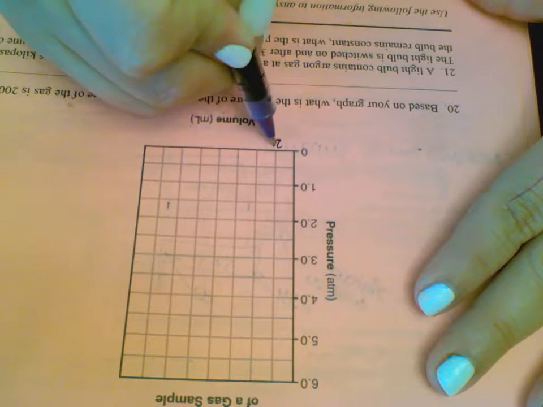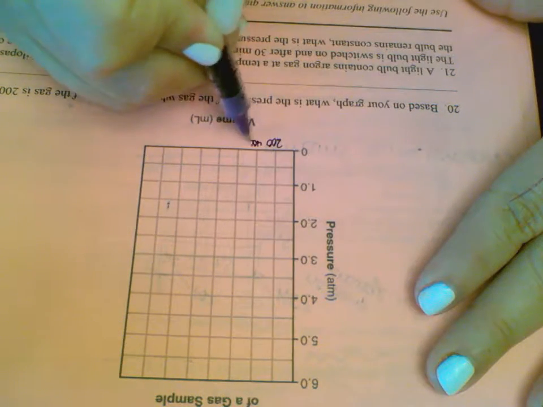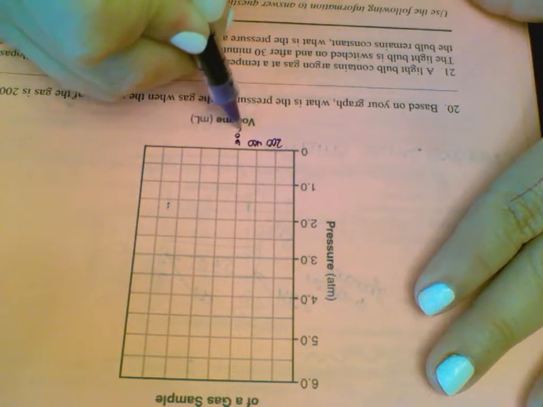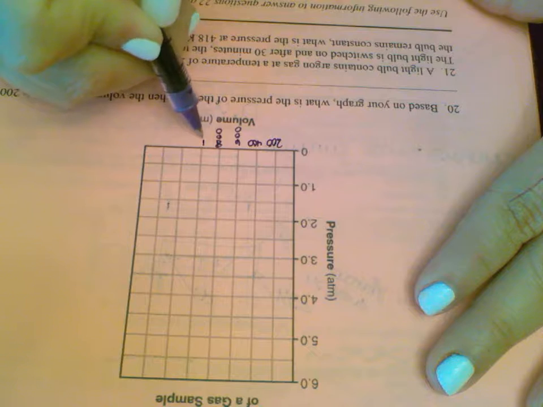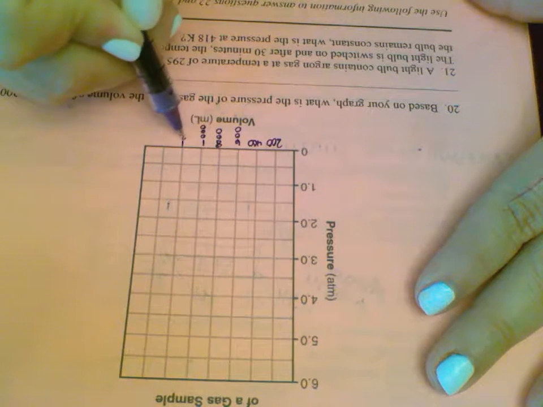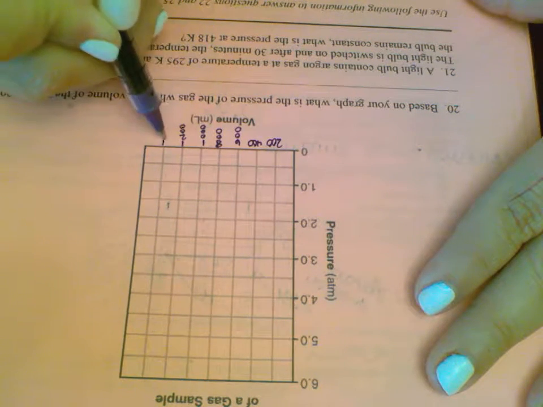So if I was going to scale that, based on what I have there, I want to spread it out. Maybe let's go by 200s. So this would be 200. That would be 400. This would be 600. Here, I'll go down like this. 800. 1,000. 1,200. That would be 1,400. That would give us plenty of room. So I scaled it.